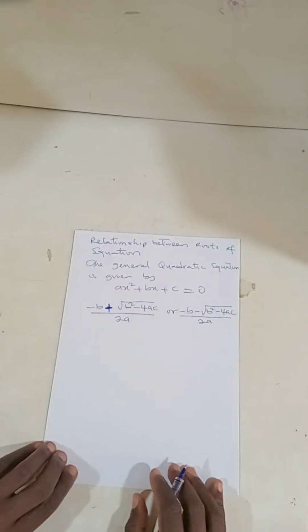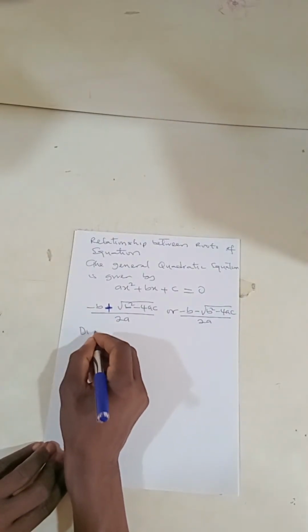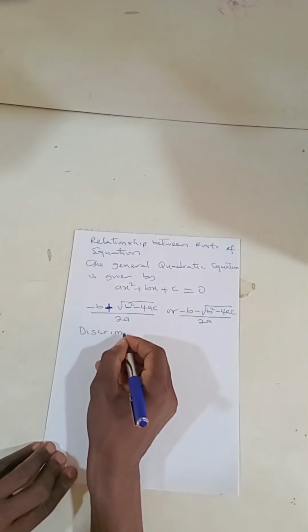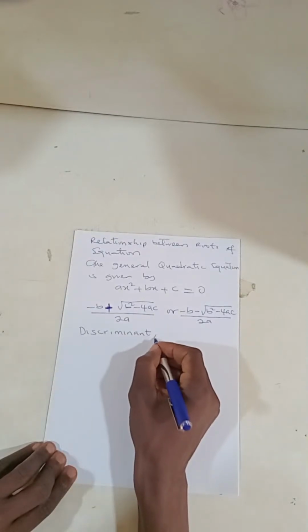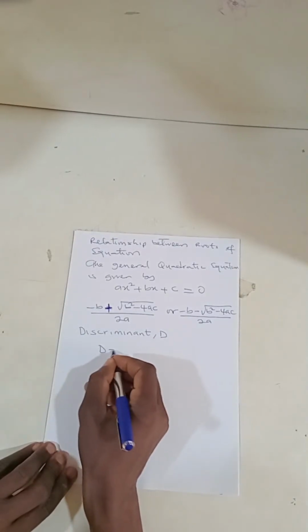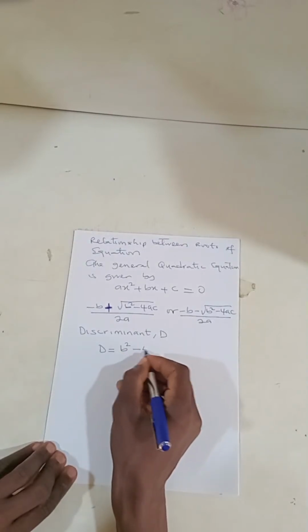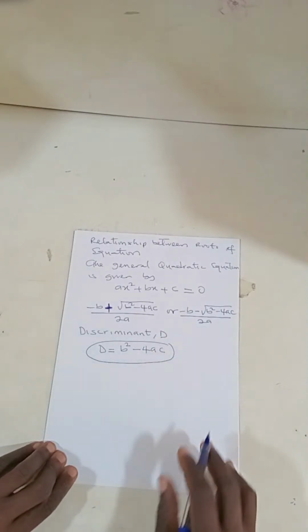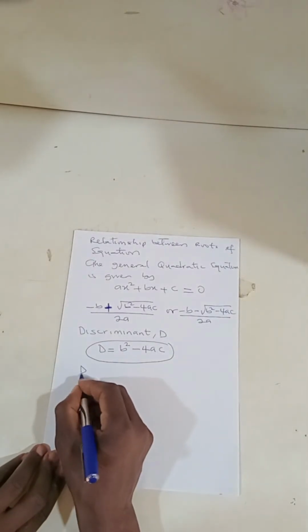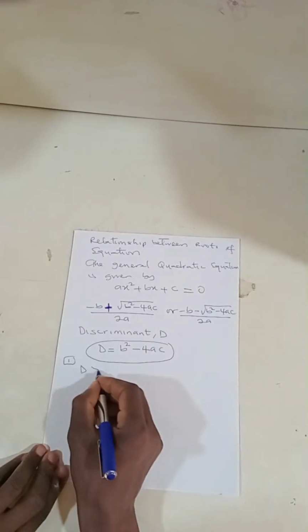Okay, then we are going to describe what we call the discriminant. We use the symbol d for the discriminant, which is b squared minus 4ac. That's our discriminant. So we want to see the nature of these roots. We want to look at case 1, when the discriminant is greater than 0.